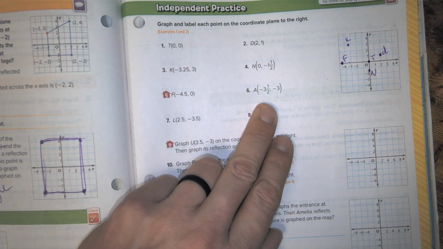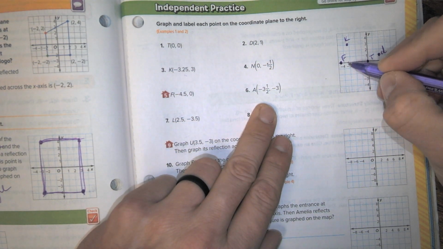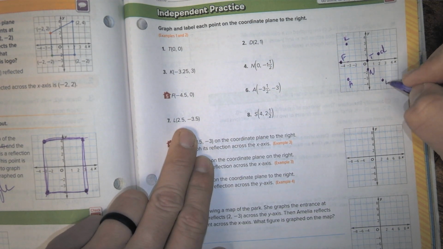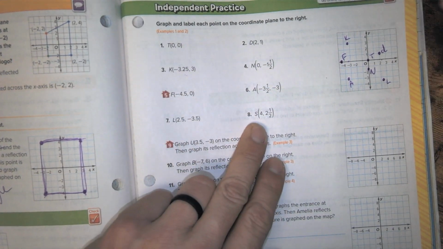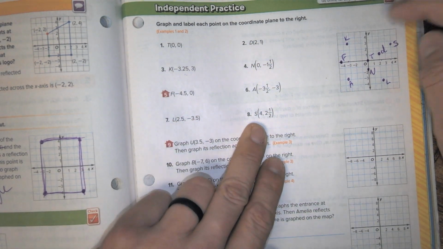Point A, -3.5. So we go over here, and then we go down to -3. Point A. Point L. Square. So that's point L. And then point S, we go to 4, and we go up to 2.5. Point S. Any questions?